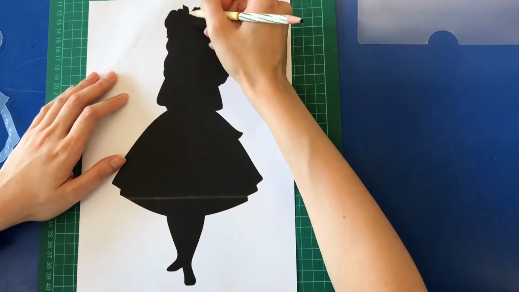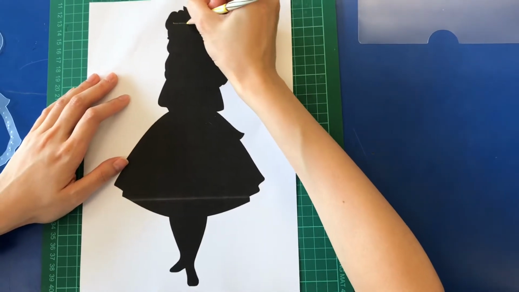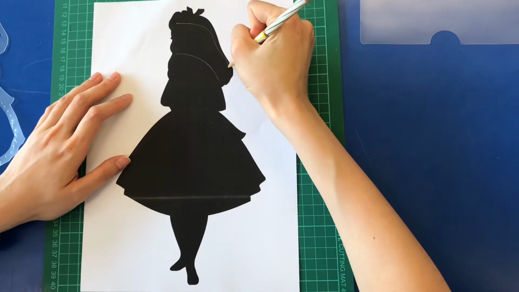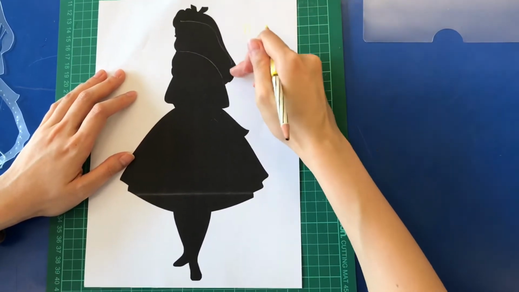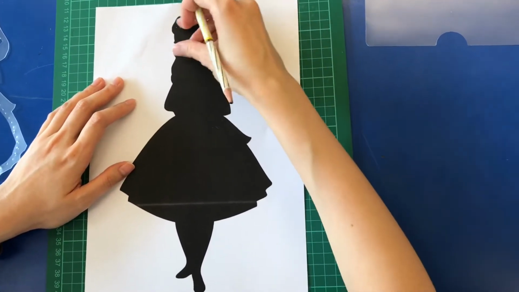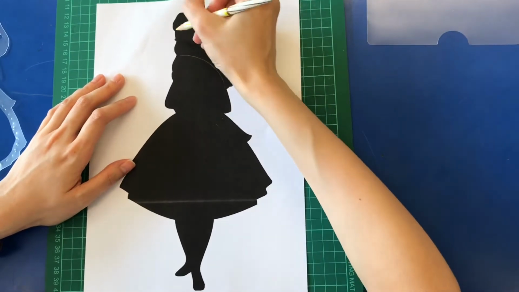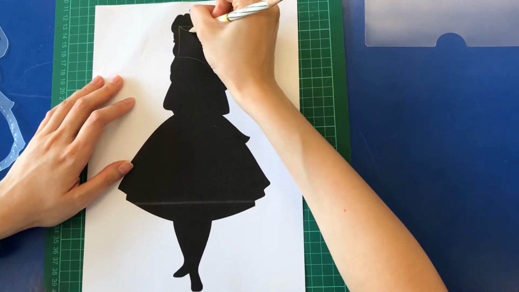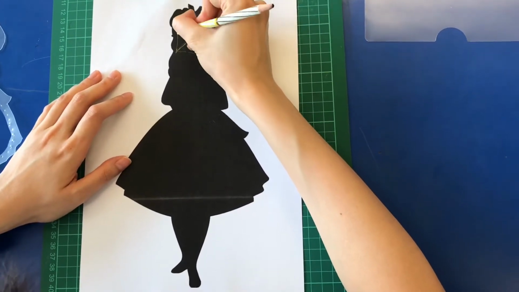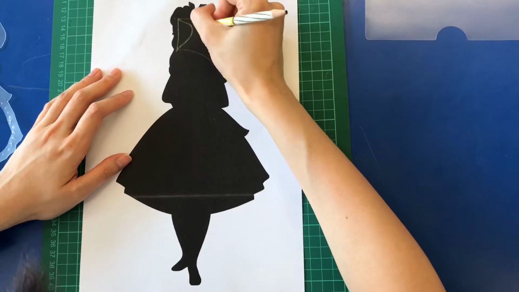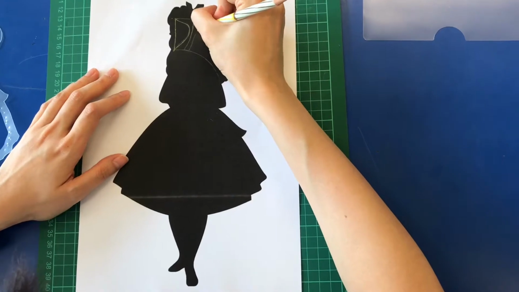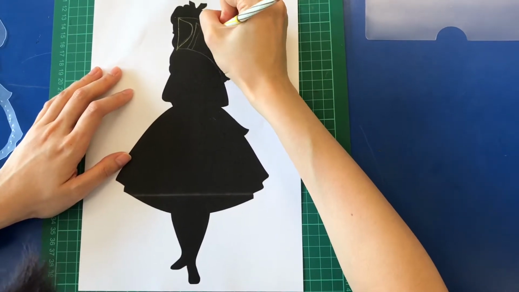So what you have to do is, I'm thinking maybe I can design the words just along the features of Alice. So instead of using some very orderly format, I would like to use some curved lines to draw the words. When you're drafting on your silhouette, because this is black in color, I would suggest you choose a light color pencil to make the draft.